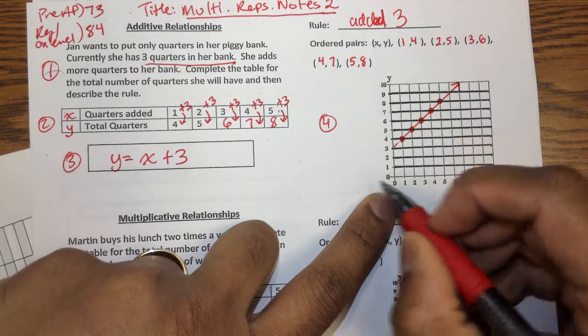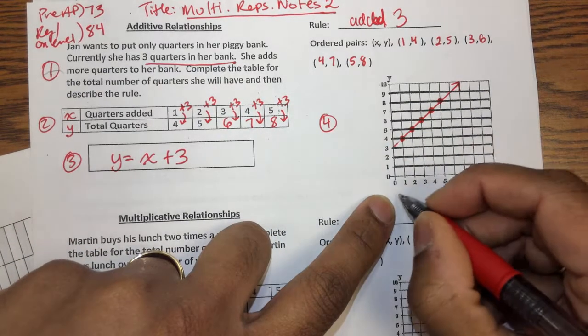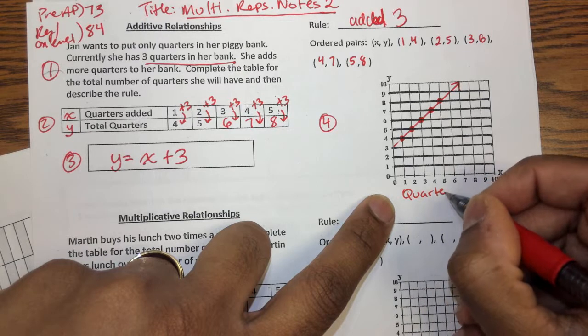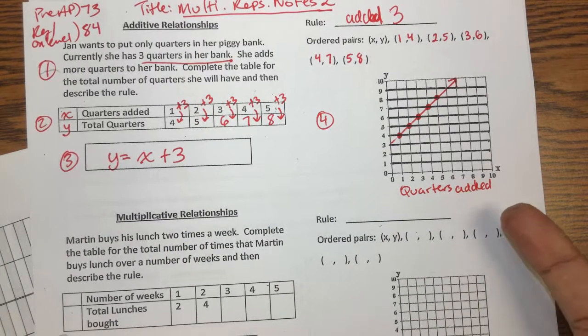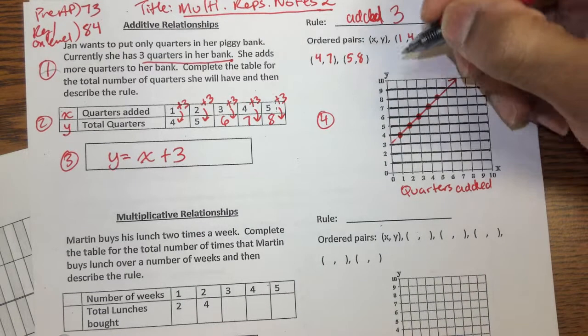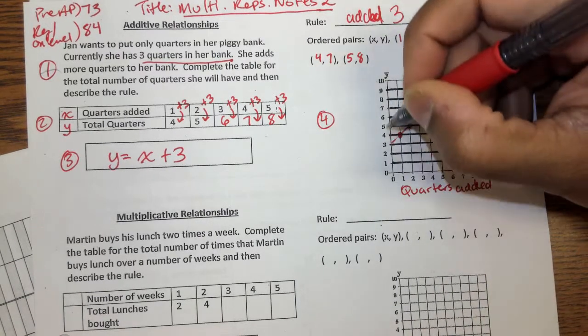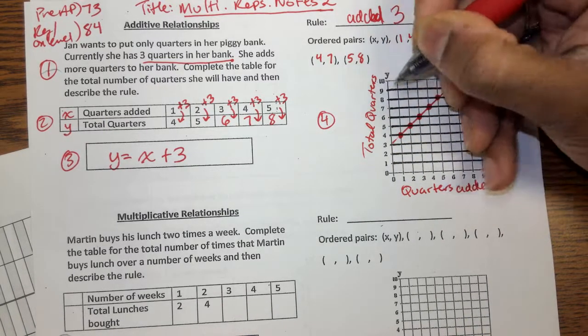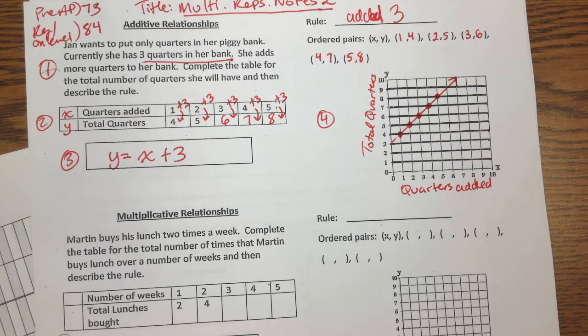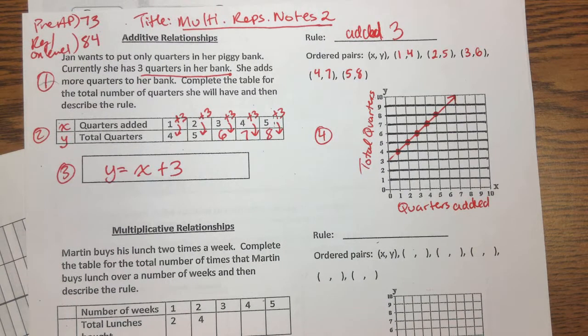Now, we have to label each axis. The x-axis in this case is representing quarters added. On your project next week, you want to make sure that you're writing each label. Quarters added. What do these numbers represent? And over here, this represents the total number of quarters. And just like that, you have your multiple representation. Word problem, table, equation, and graph.